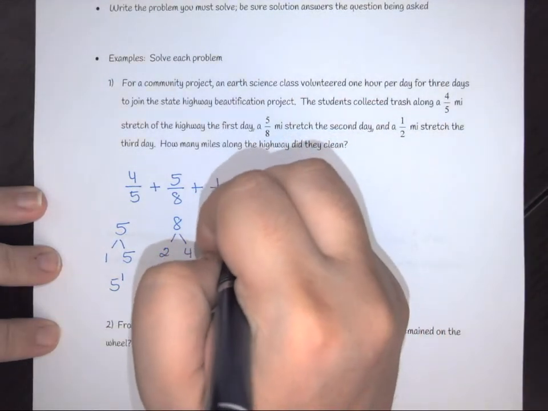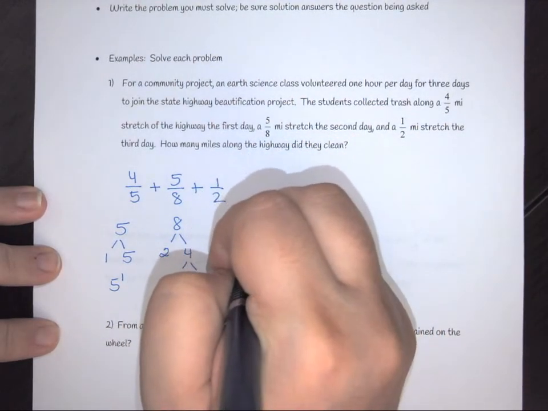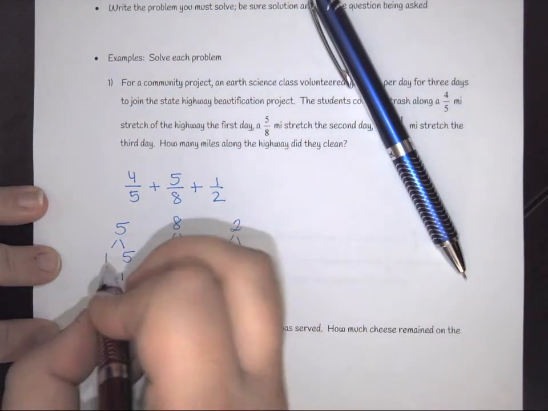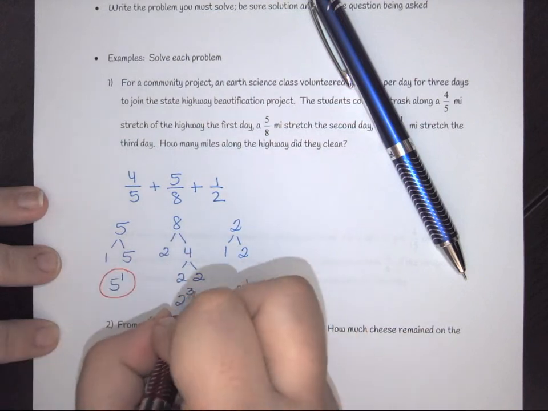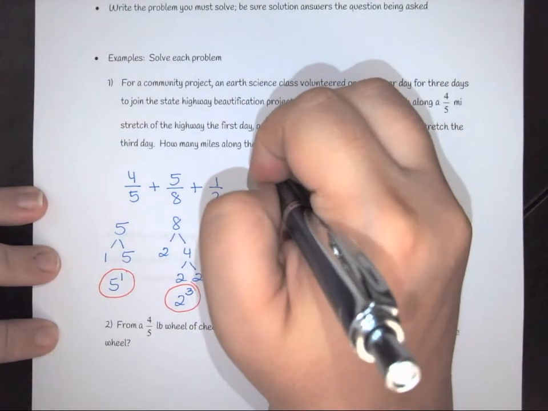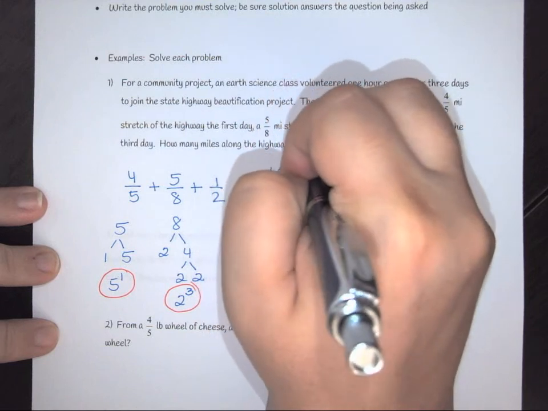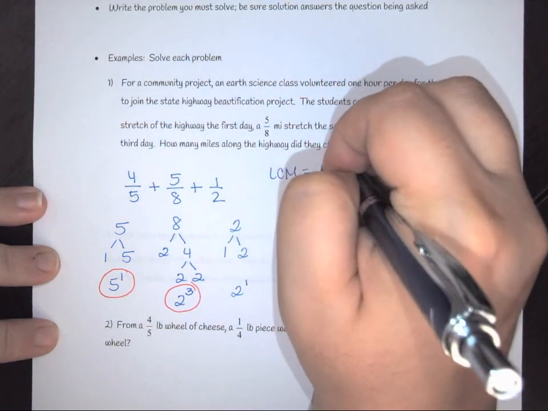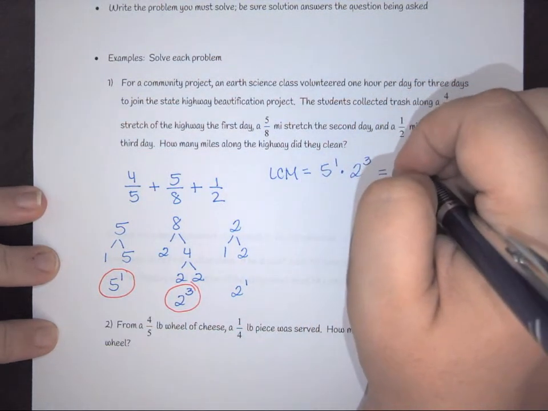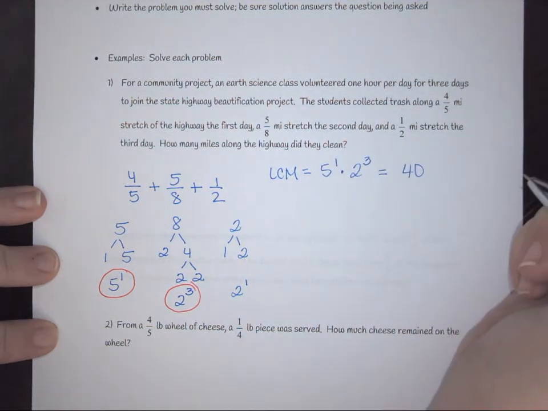And 2 is not really going to break down because it's 1 and 2, so this is going to be 2 to the first. Therefore, I'm going to use 5 to the first, and I'm going to use 2 cubed. So my LCM here is created by 5 to the first times 2 cubed, which is going to be 40.